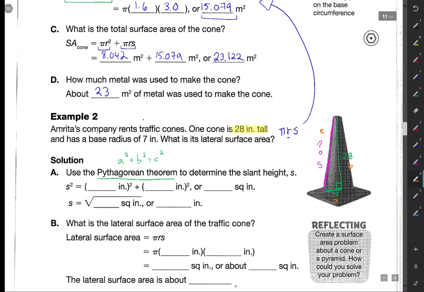In this formula, instead of writing c squared, they put s squared because that's the slant height, the side we're looking for. But this is technically like our c. Then here we're doing a squared plus b squared. So let's plug in these numbers. Our a we said is 7, so we're going to do 7 squared, which they have written there. And then we're going to do 28 squared.